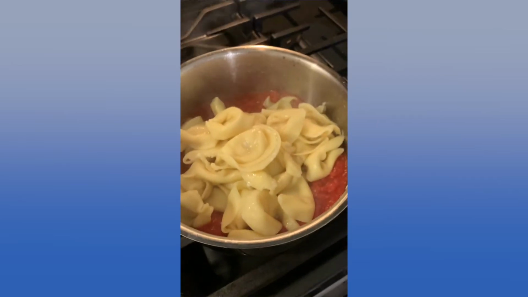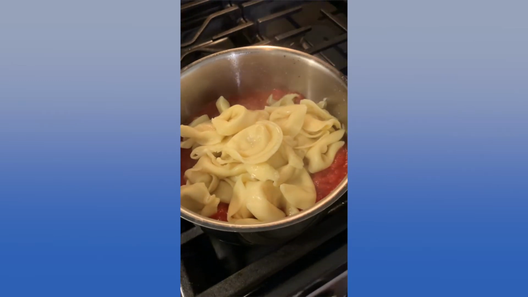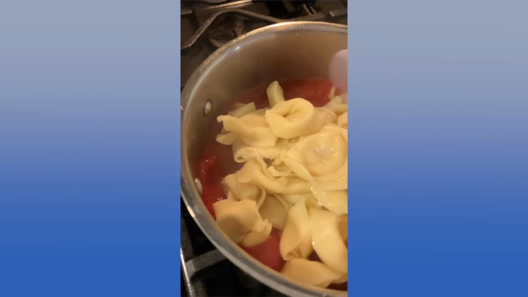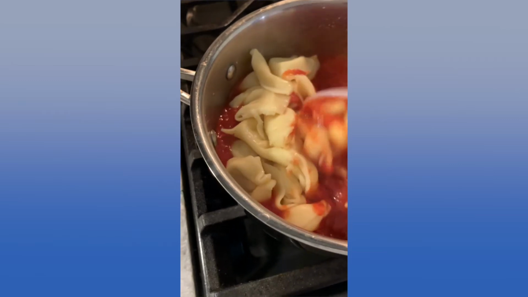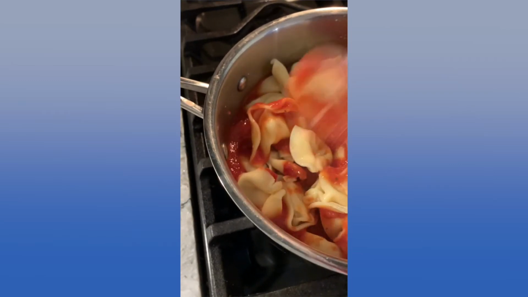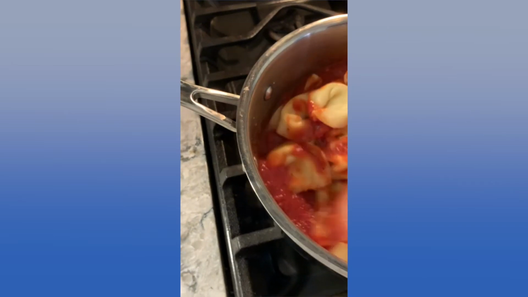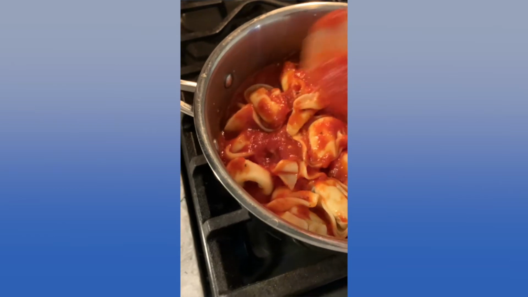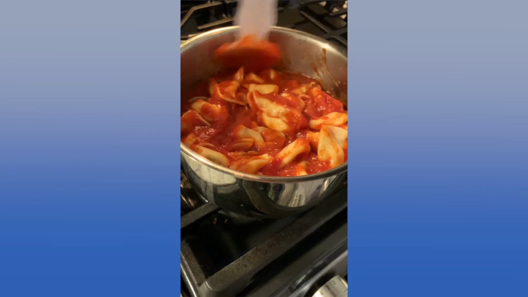Okay. And then I'm gonna turn it on very low because I only wanna heat it up. Now the tortellini will also heat it up because it's hot. All you're doing is heating up the sauce. It's already cooked. All right. And then that way, it's good to go.